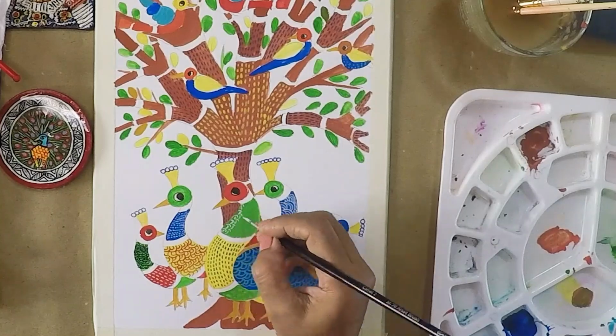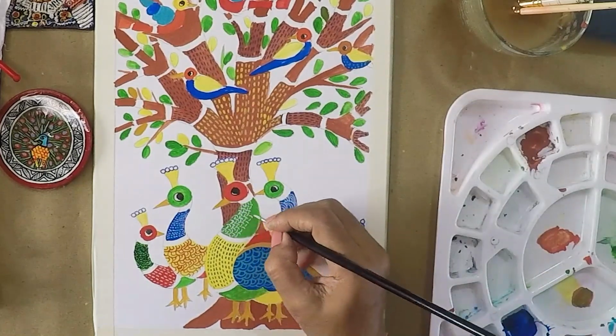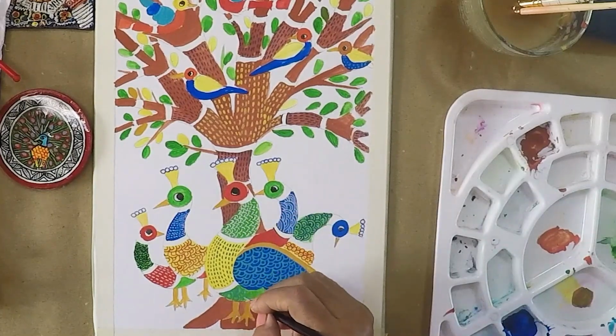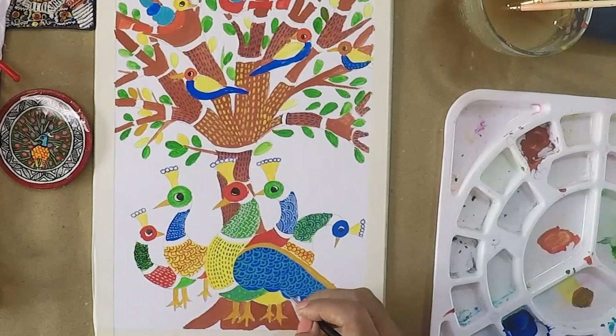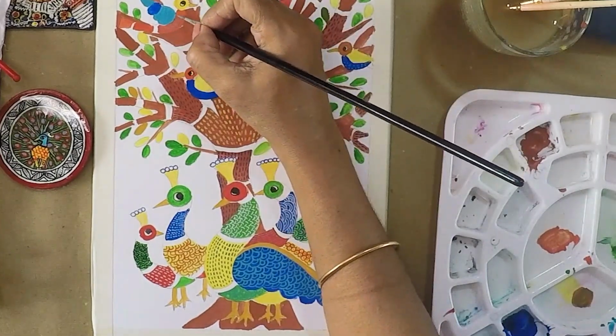These designs create a movement in a static drawing. So this way, a very colorful, bright as well as a lively picture is created.